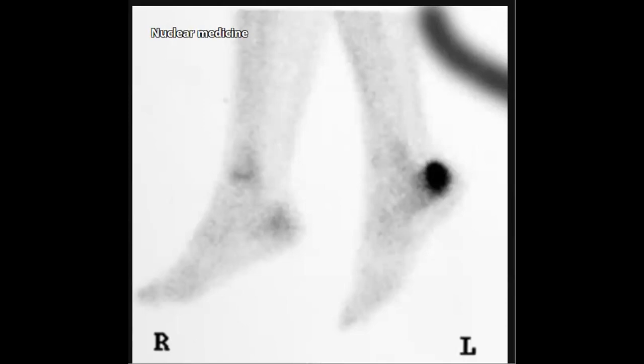So let me ask you, if you see this uptake in such case, is it intense or mild or moderate uptake? What do you think? And which anatomical bone is this intense uptake? Yes, in the calcaneus, exactly.